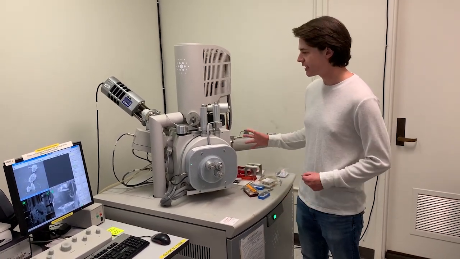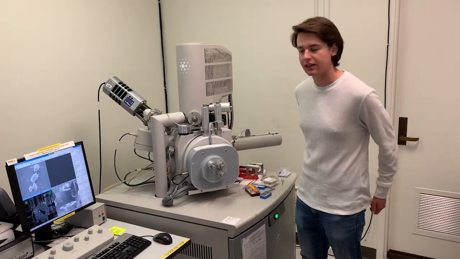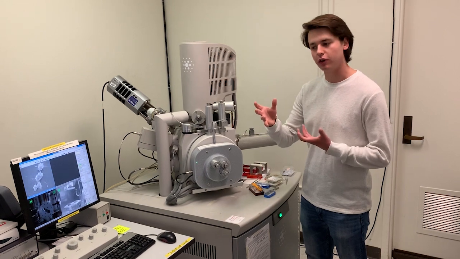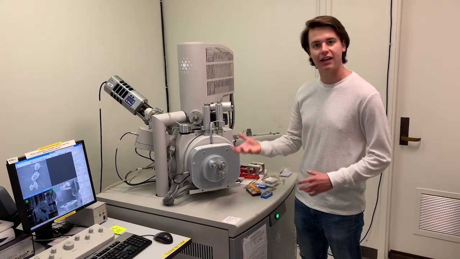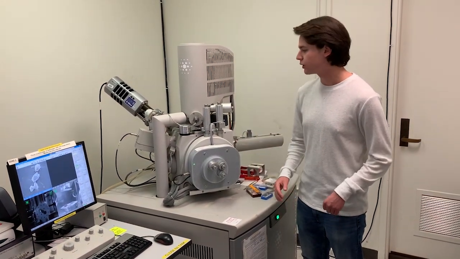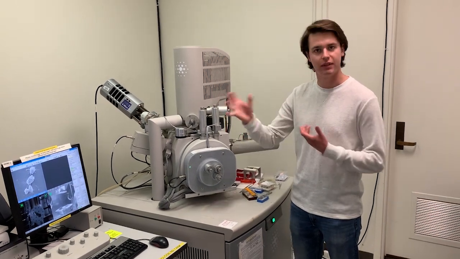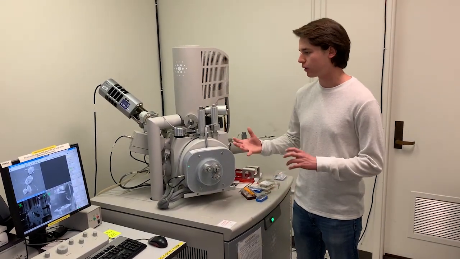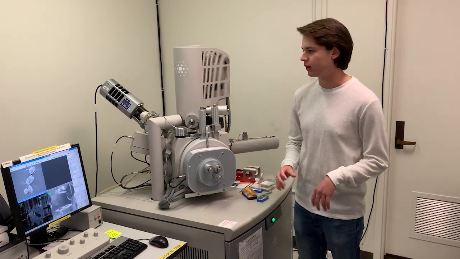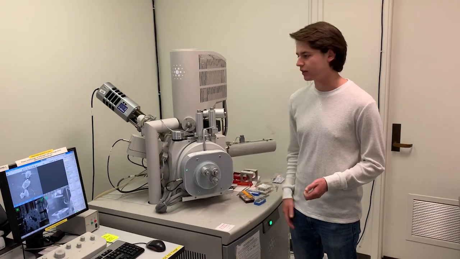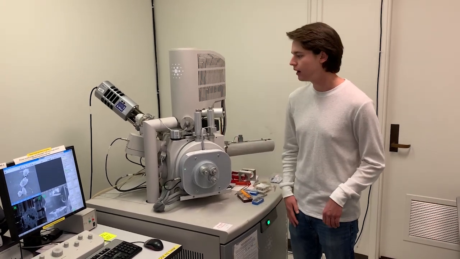We have a couple different detectors on here. One is a secondary electron detector, which detects more surface morphology features, and the other is a backscatter electron detector, which focuses more on a higher contrast between different element Z numbers. That can be more useful in material science. With biology, typically we just use the secondary electron detector, which we're going to be looking at today.